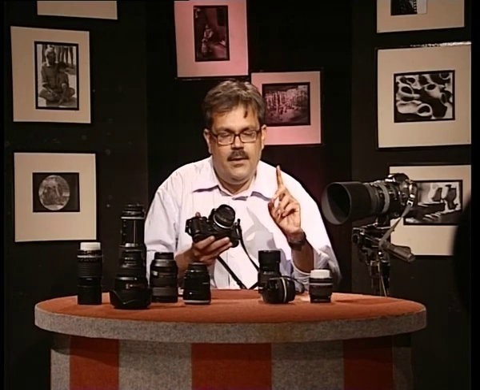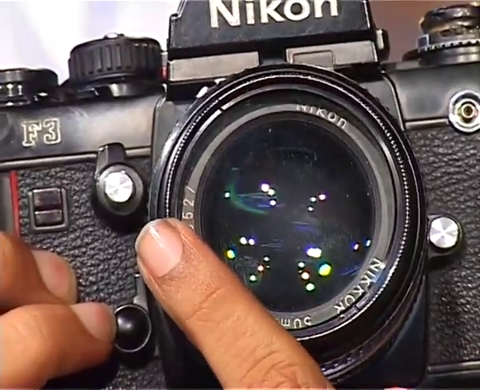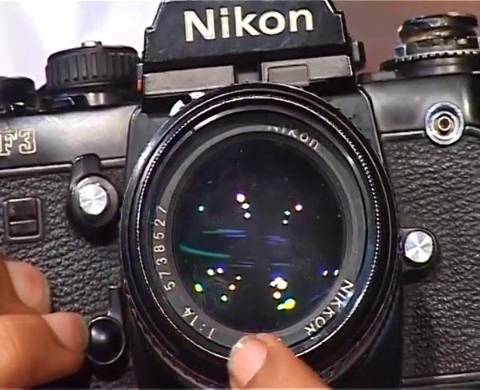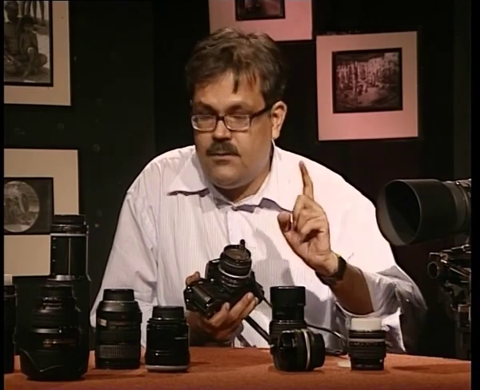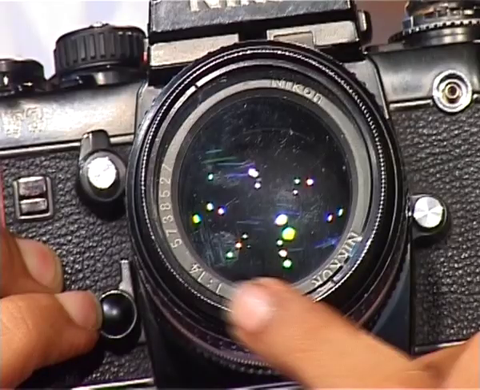Every lens has certain very important details imprinted on it, either inside the lens on the rim, as you can see here. This is a Nikkor lens 50 mm. 50 mm means its focal length is 50 mm. It also says 1:1.4.